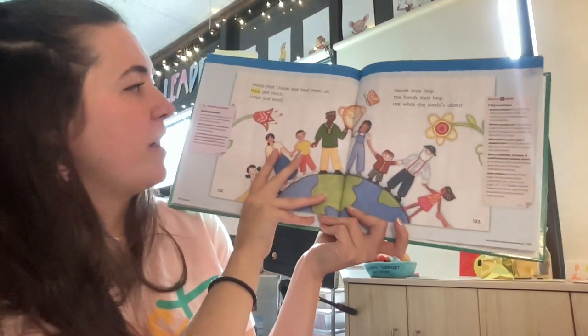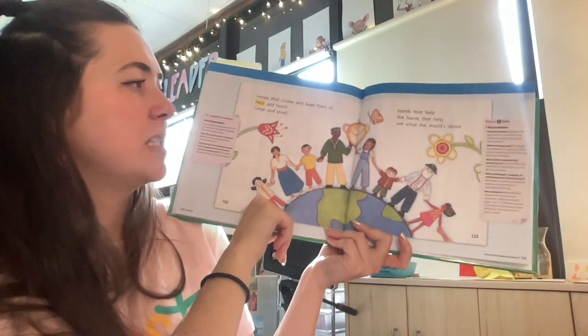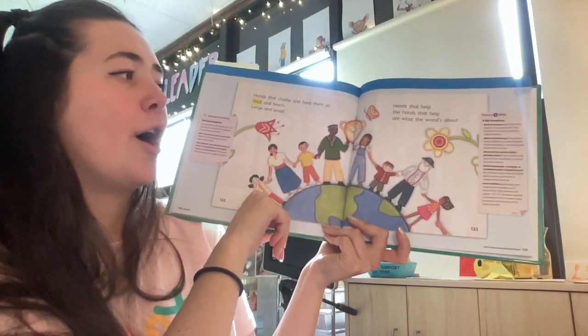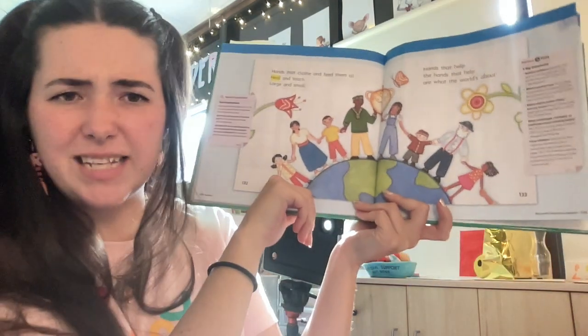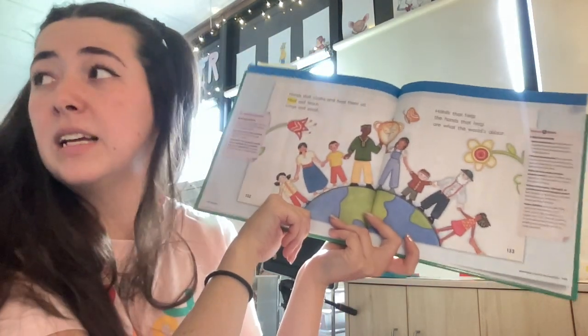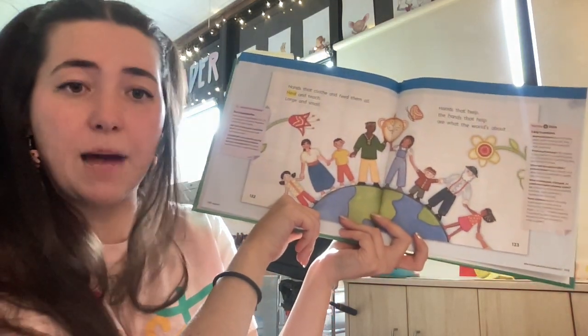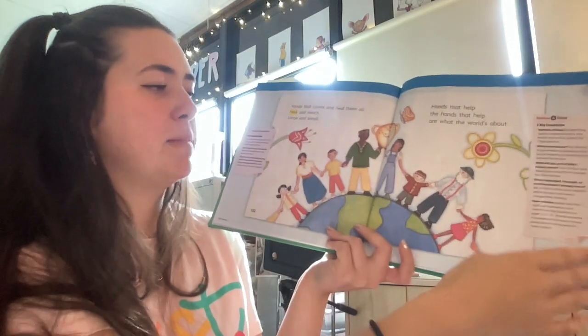Hands that clothe and feed them all. Heal and teach, large and small. Hands that help, the hands that help are what the world's about. So why did the author write this text? Yeah, I think the author wrote this text to tell how each person's job helps everyone else. So we see all these jobs on here.